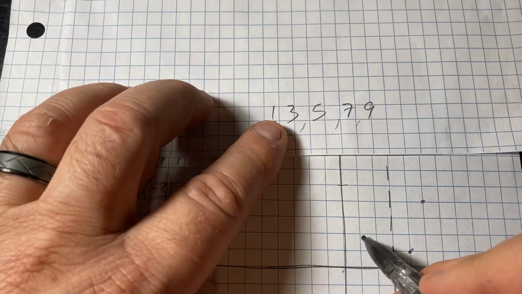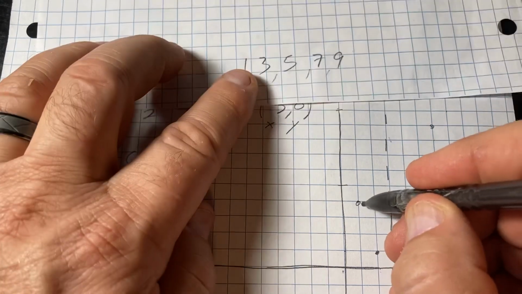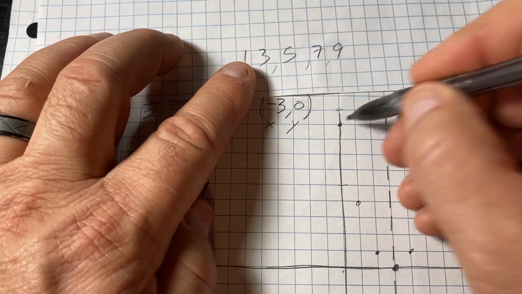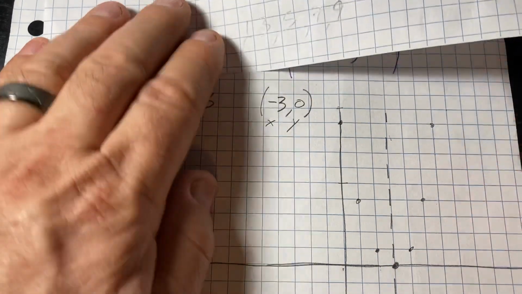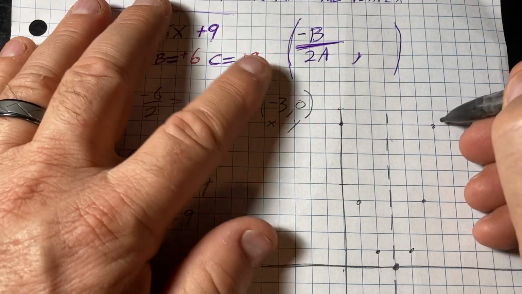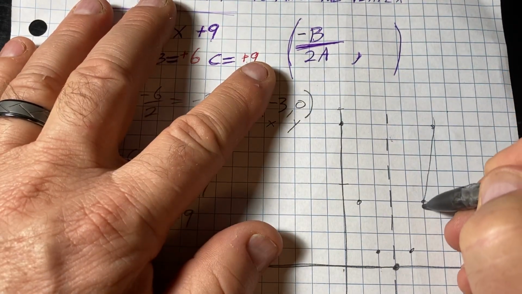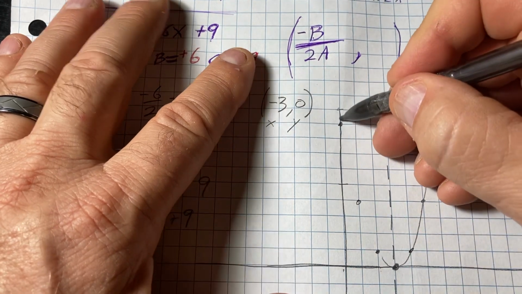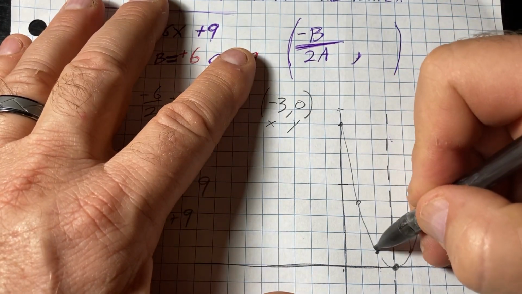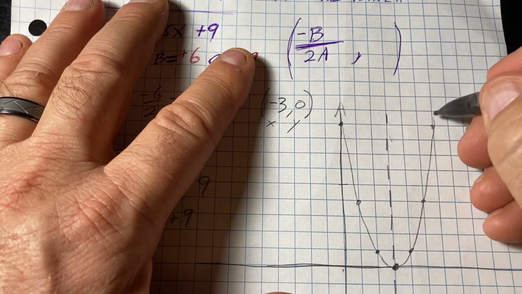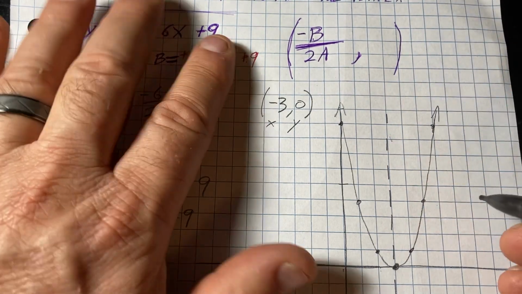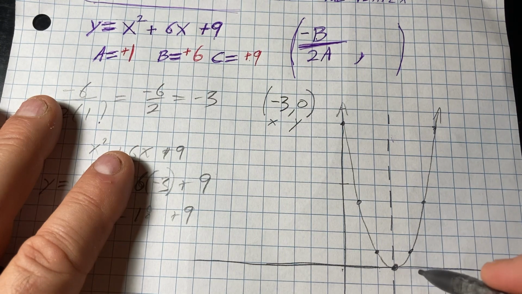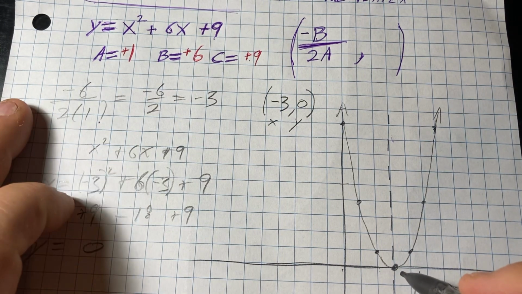1 to the left, 3 up. 1 to 2. 1 to the left, 5 up. There's my graph. A smooth curve out of this. A smooth curve. Okay, it's like that. The vertex is 3, 0.